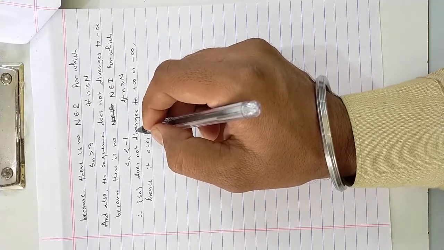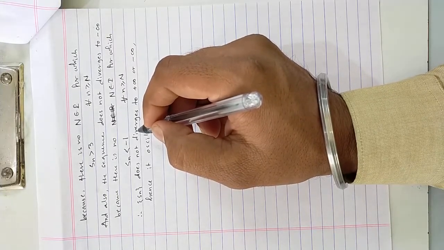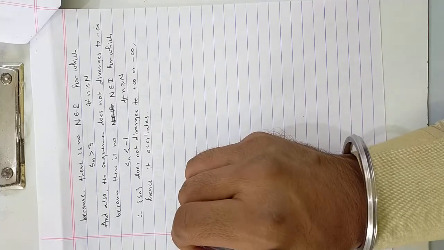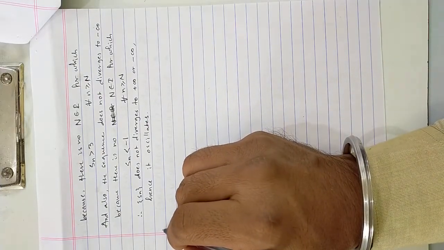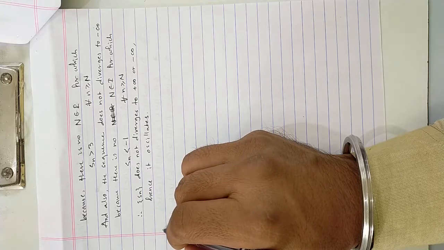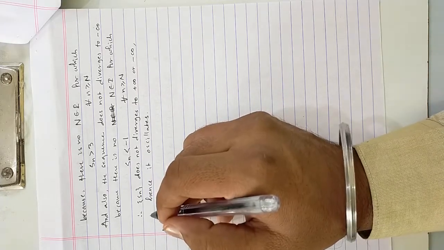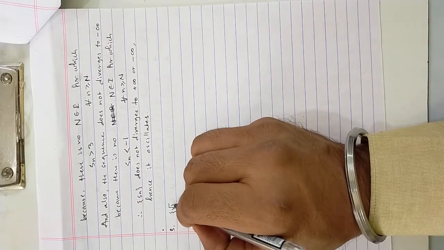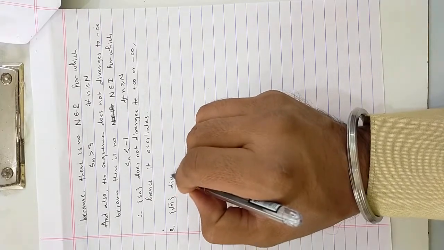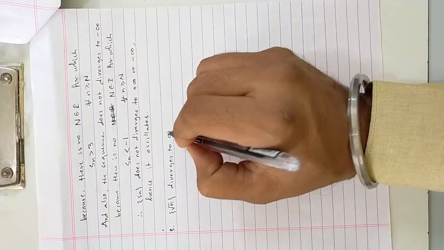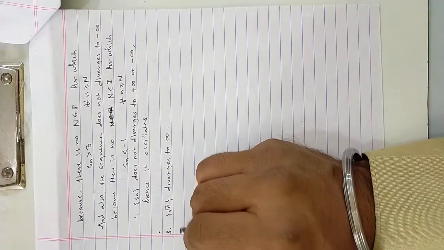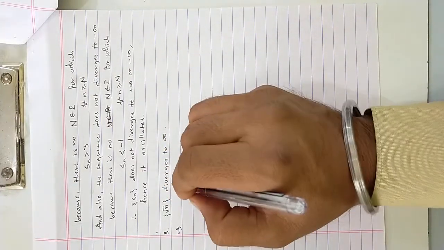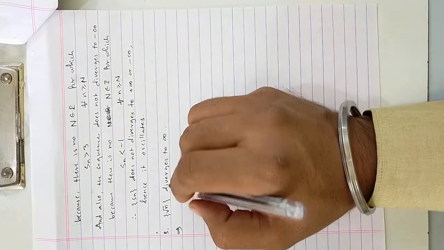So let me take the next example, or I will give some assignment. The next example: the sequence square root of n diverges to infinity. So how to show this? That the sequence of square root of n diverges to infinity for positive integer n.